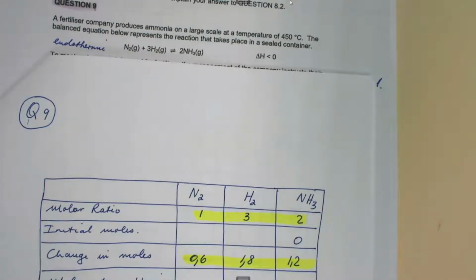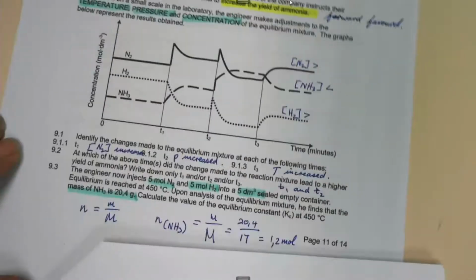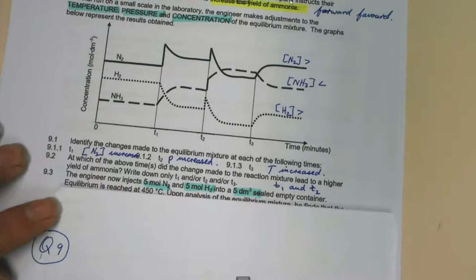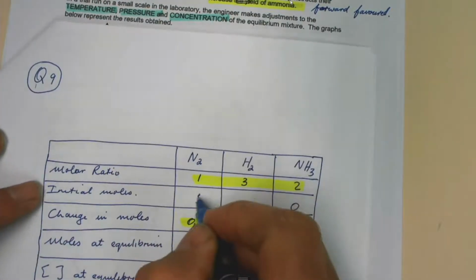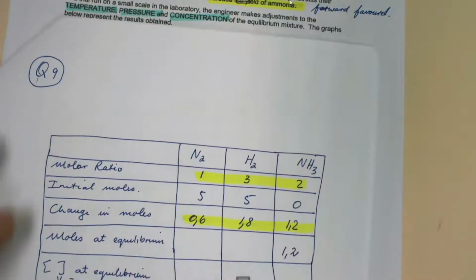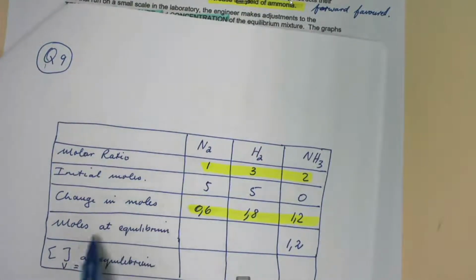Now, what did they also give me? They gave me the initial number of moles that I started with, 5 and 5. So I've started with 5 there and there. Now I can work out what is the number of moles at equilibrium.